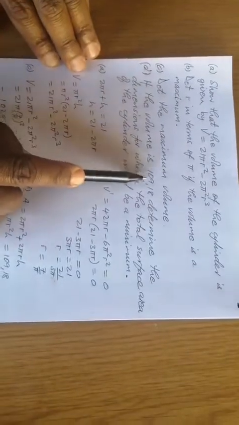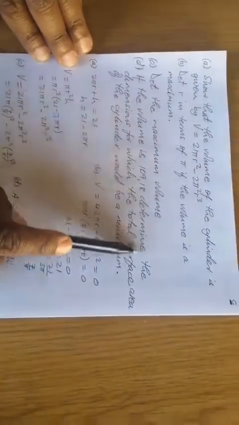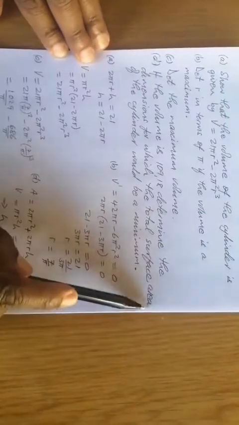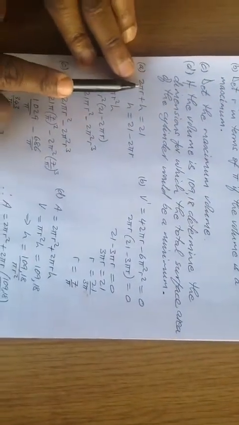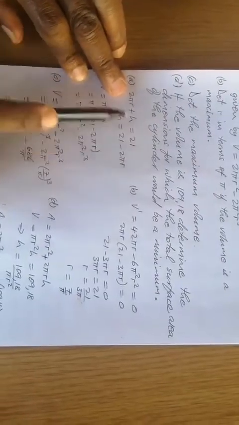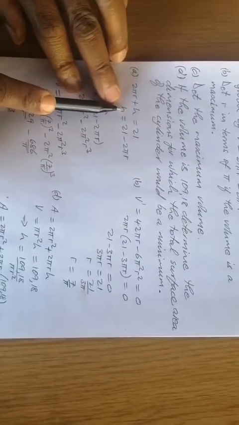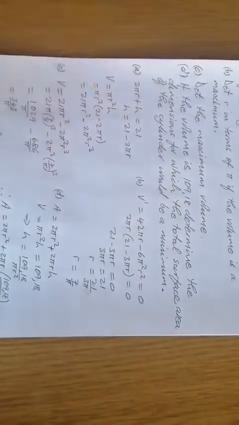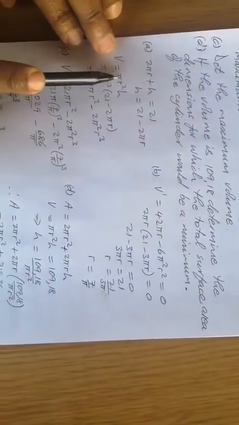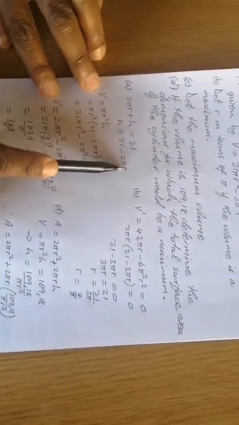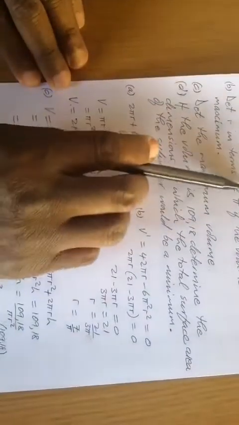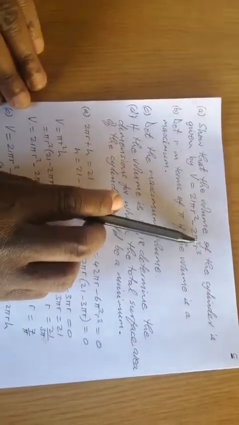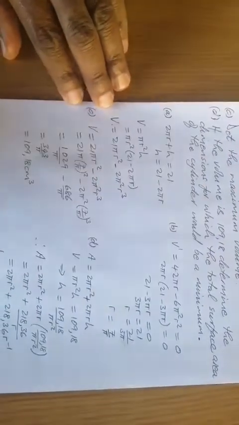D, if the volume is 109,18, determine the dimensions for which the total surface area of the cylinder would be a minimum. So part A, we are told that the circumference plus the height is always 21, which enables us to find our h in terms of r and pi. So the volume by definition is pi r squared h. Our h, we have written it there, is 21 minus 2 pi r. Then when you do that, this is exactly what we are required to show, that it is 21 pi r squared minus 2 pi squared r cubed, which is what we got.